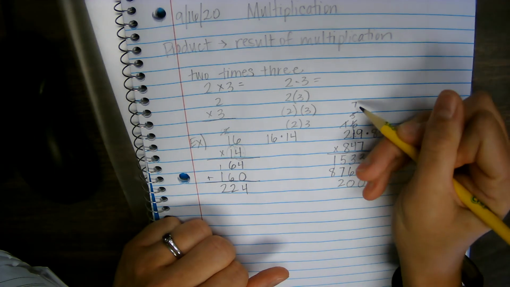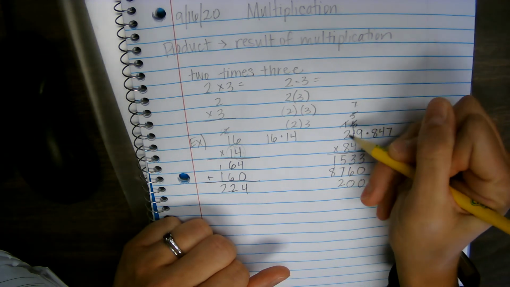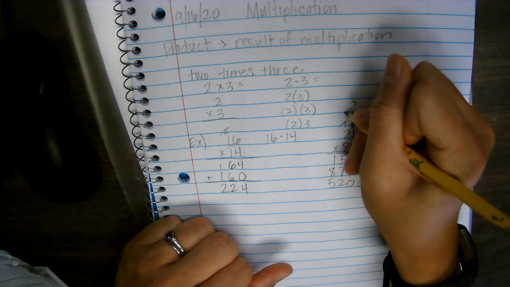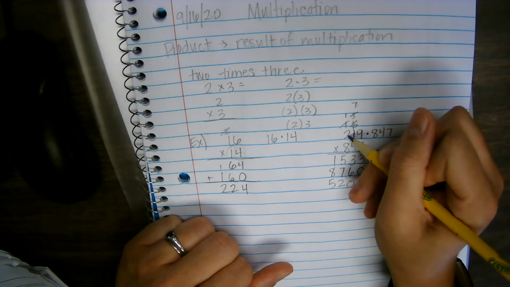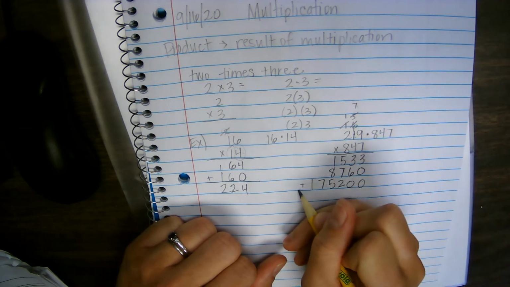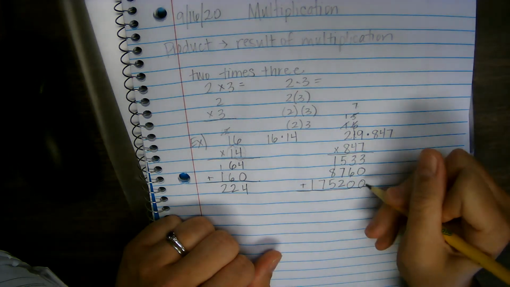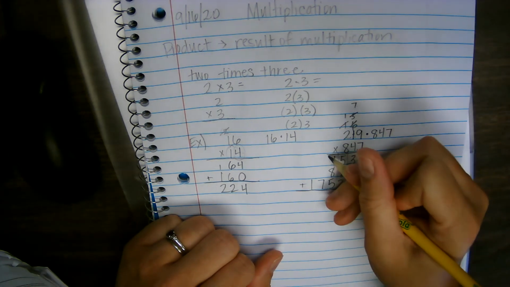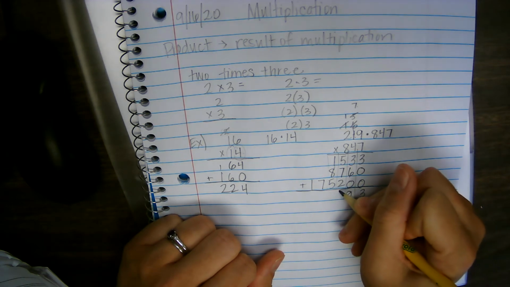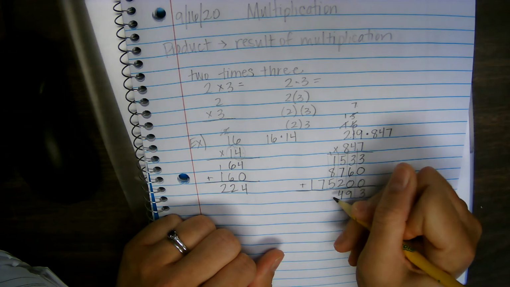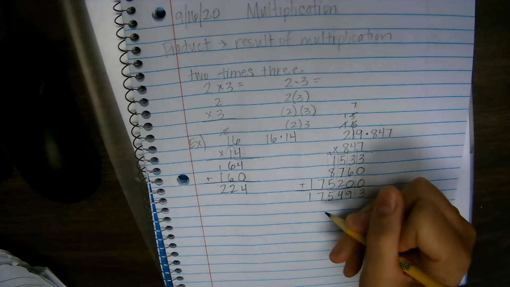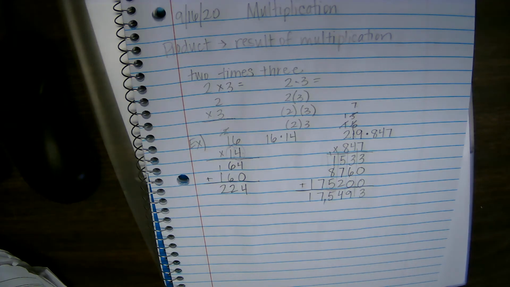8 times 1 is 8 plus 1, 8 times 1 is 8 plus 7 is 15. And then we have 8 times 2 is 16 plus the 1 is 17. Now we have to add all of these up like we did yesterday. So all of our place values are perfectly in line. We have 3. Do you see how important it is to neatly do this? Alright, you should be able to do this.